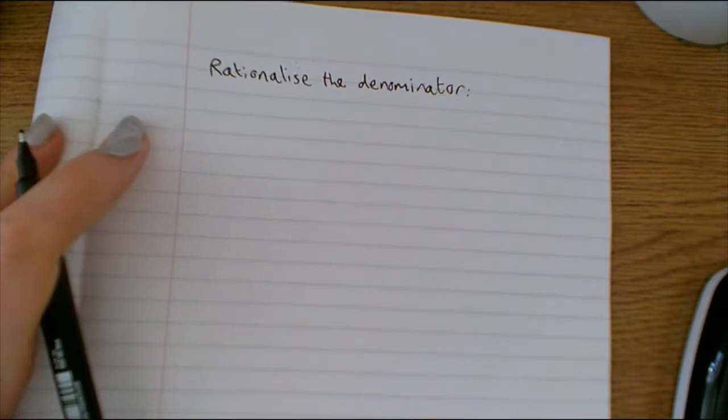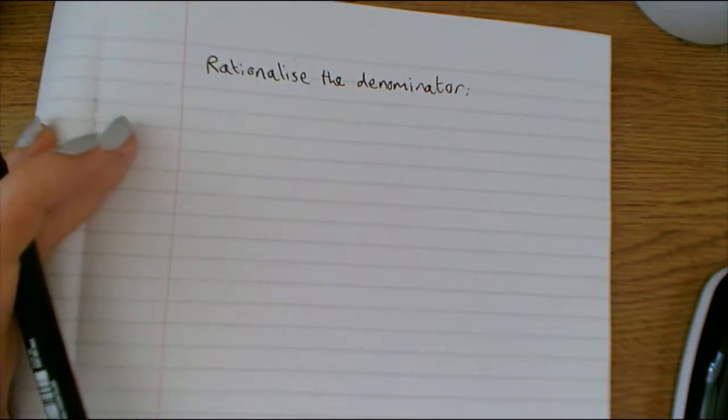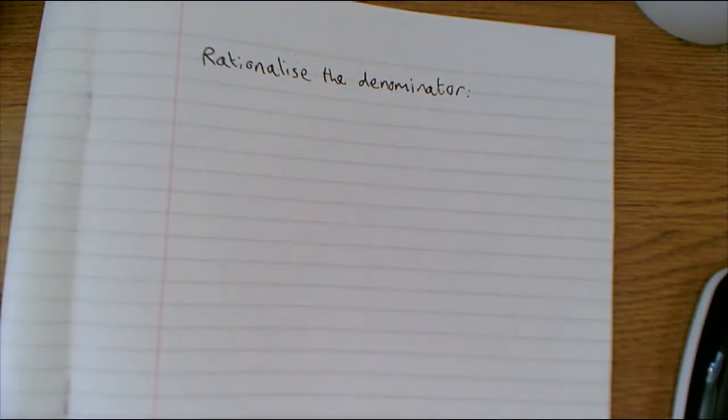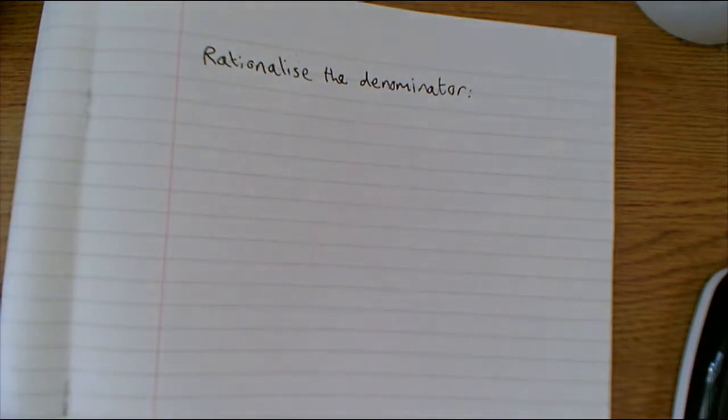Hello, Year 10. So today we're going to look at something called rationalising the denominator. Now, rationalising the denominator is not that difficult, but students often struggle with it because they forget what it means. So let's just go over what these two words here mean.